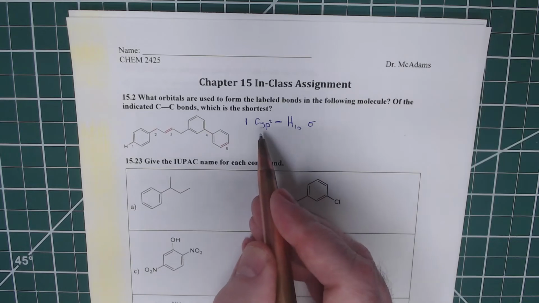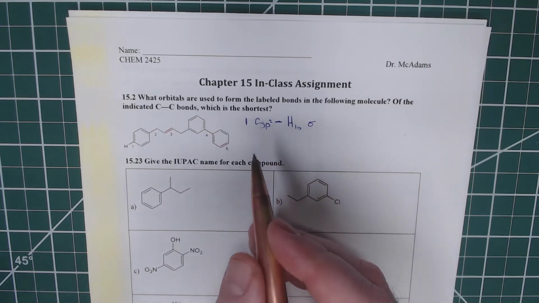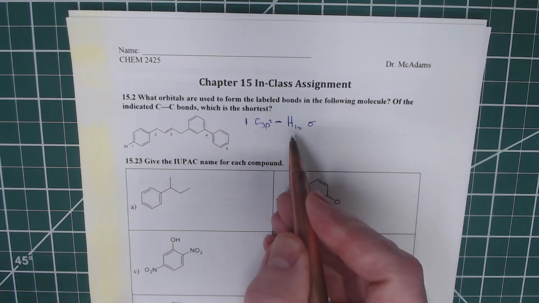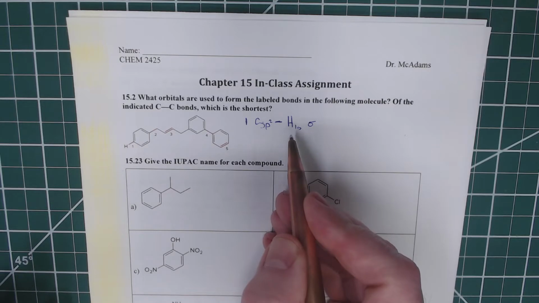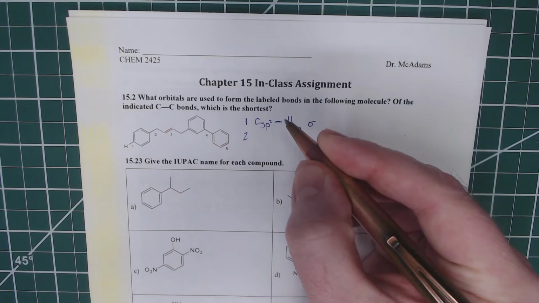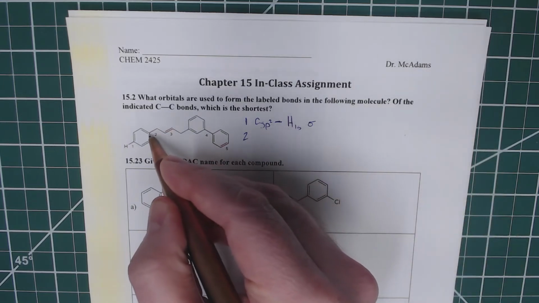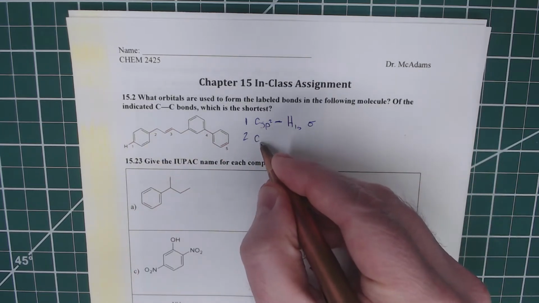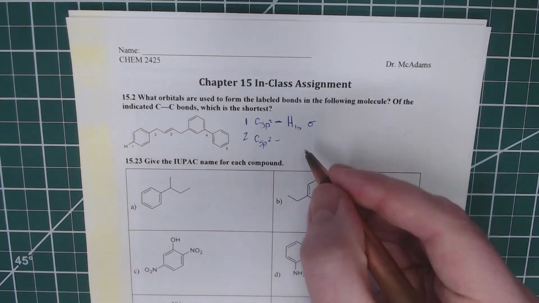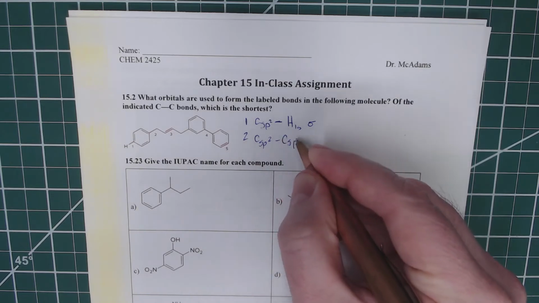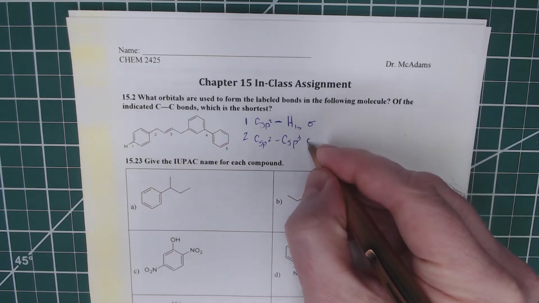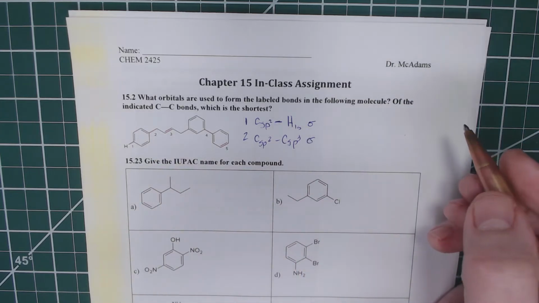Anytime you've got a carbon that's bonded to another atom, and we're talking about the sigma bond, it's always going to be the hybrid orbitals of the carbon. For hydrogen, as I mentioned, there are no hybrid orbitals, so it's just going to be 1s. For bond 2, we've got a single bond between carbon and carbon. One of the carbons is sp2 hybridized. That's the carbon that's on the benzene ring. And the other carbon is sp3 hybridized, and that is this carbon here. And again, that is a sigma bond.